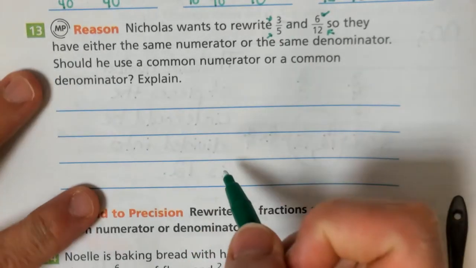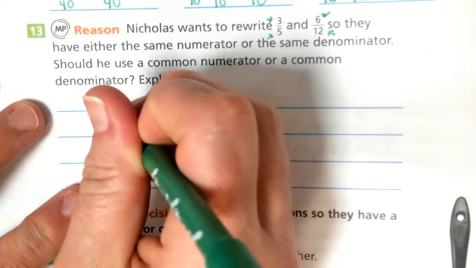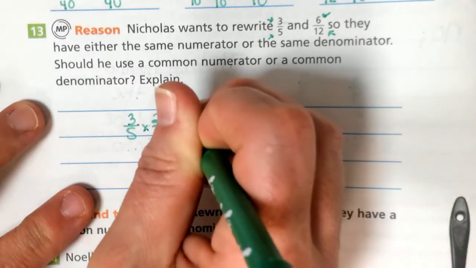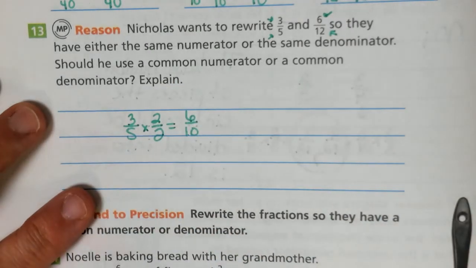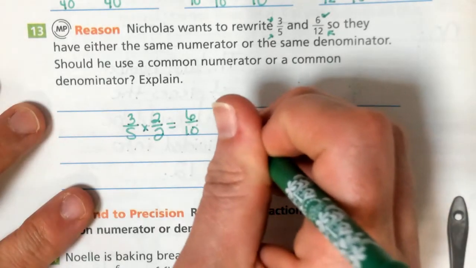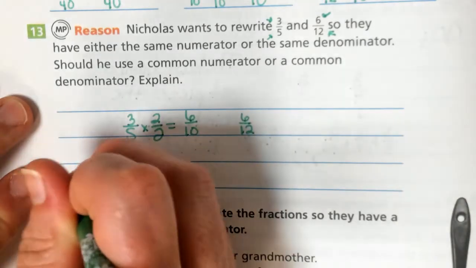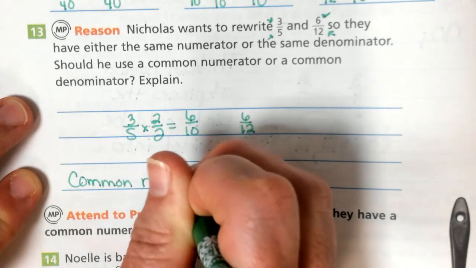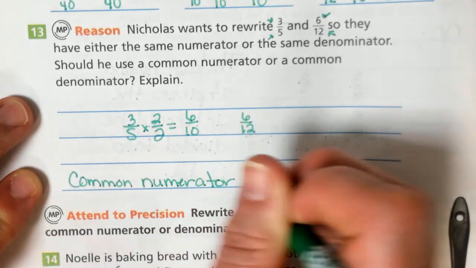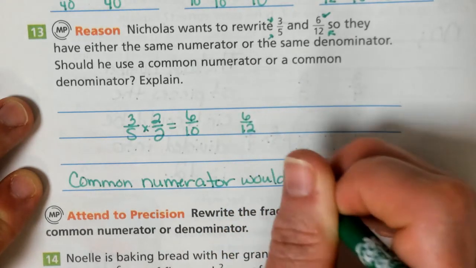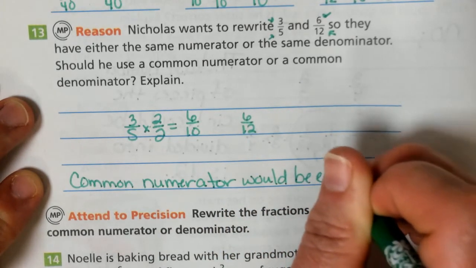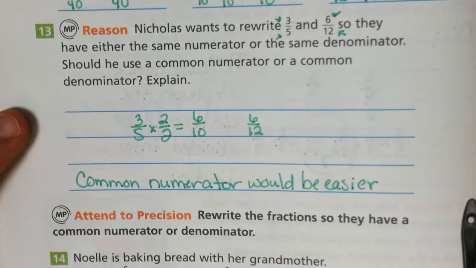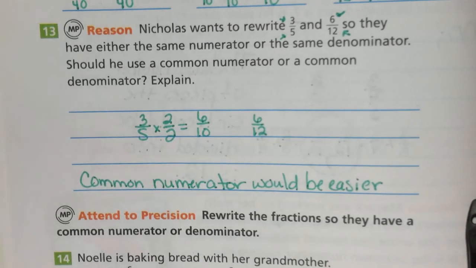So 3 and 6, if I look at 3/5, I would multiply that by 2 over 2, which would give me 6/10. And then I have 6/12. So finding a common numerator would be easier, because we can see that 3 and 6 have something in common, right? That's what we're looking for, is commonality.